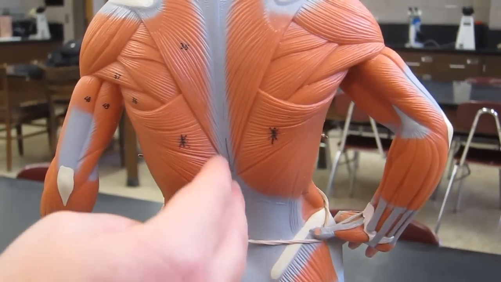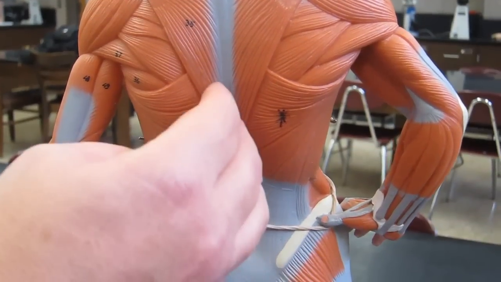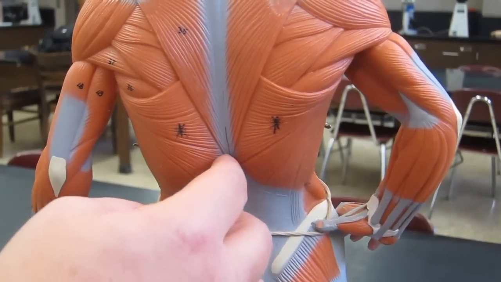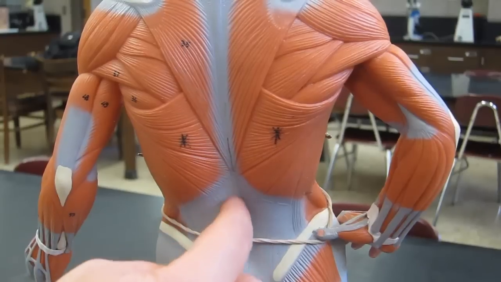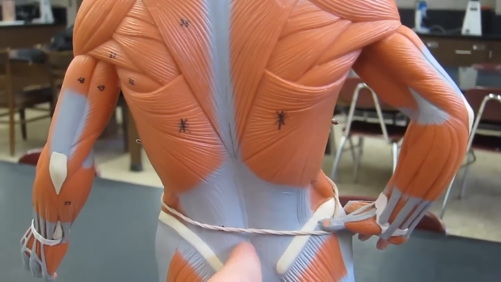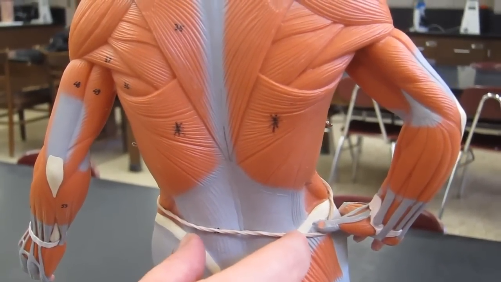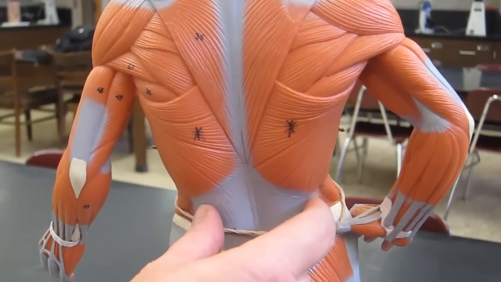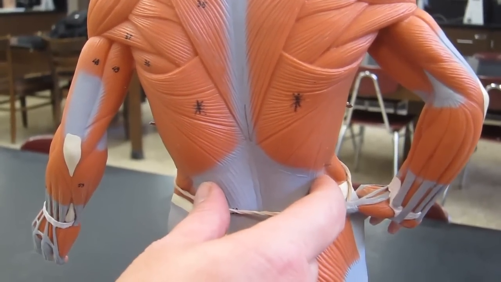Okay, so we have spinous processes again. So we're kind of picking up part way through the trapezius's origins, and we have the spinous processes of T7 through L5. So we're continuing to more inferior sections of the vertebral column. We have origins from this medial section of the iliac crest, and we also have origins from the medial sections of ribs 9 through 12.